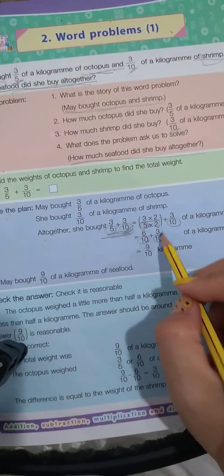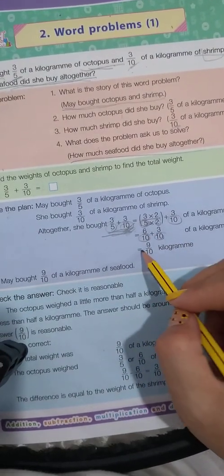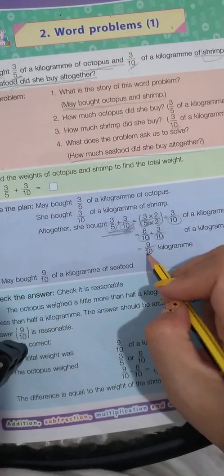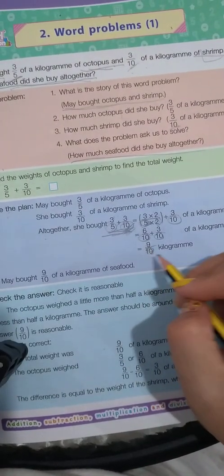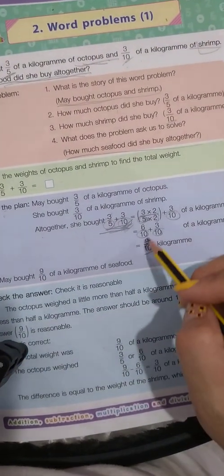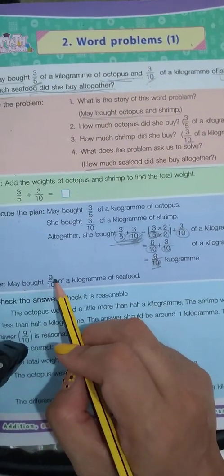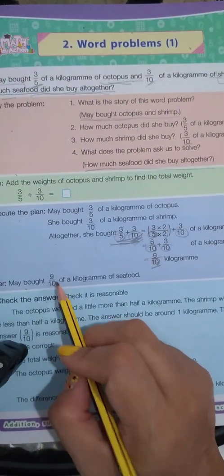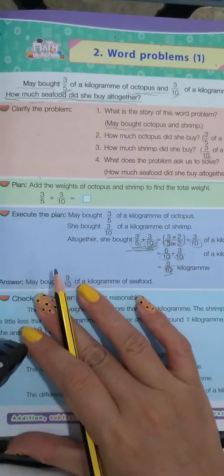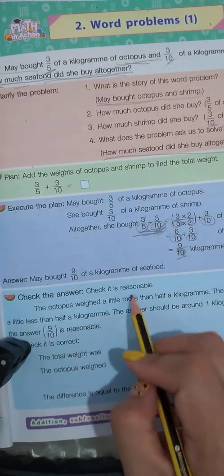6 plus 3 is equal to 9, so 9/10. The denominator doesn't change. The answer is May bought 9/10 of a kilogram of seafood. That's the answer. Now check the answer. Check that it is reasonable.